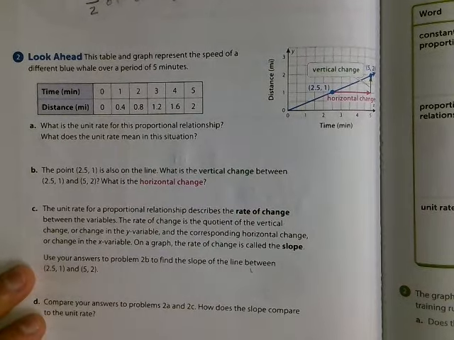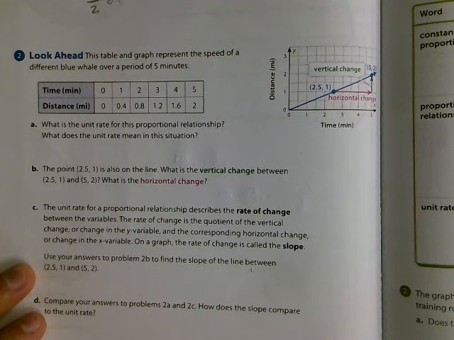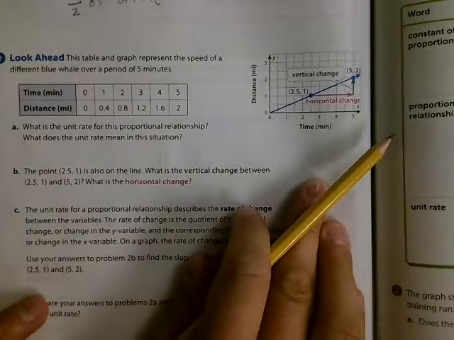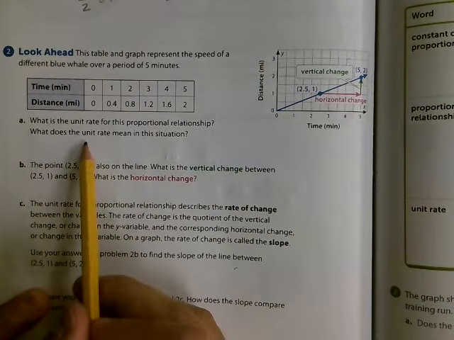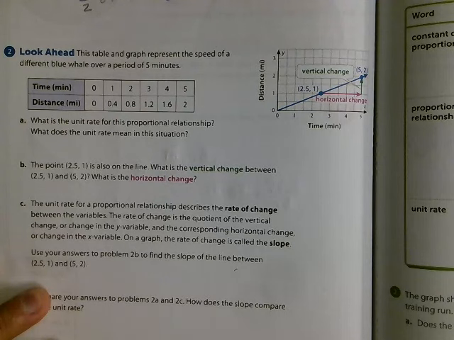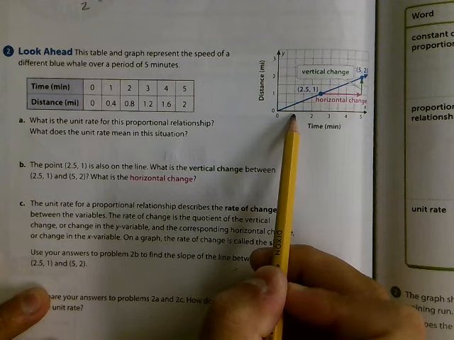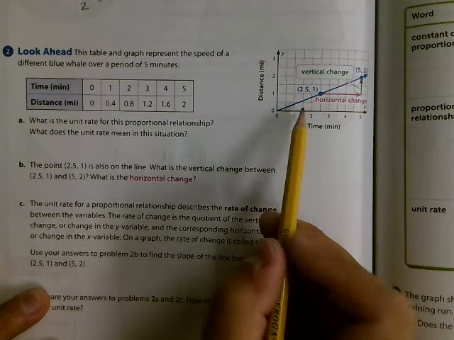This table and graph represent the speed of a different blue whale over a period of 5 minutes. So we've got a table, we've got the graph that we can look at to get information. So letter A just says, what is the unit rate for this proportional relationship? So unit rate is basically when our x value equals 1, at least when it's a proportional relationship.